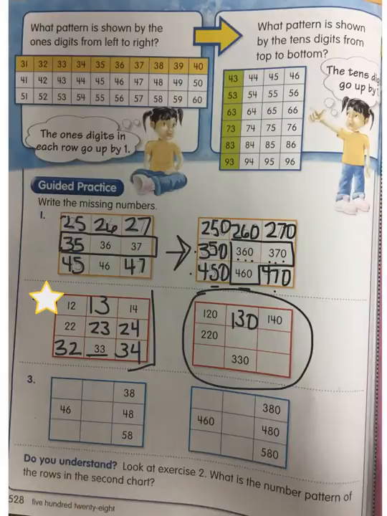So 22 is 220. 23 would be 230, just adding a 0. 24 would be 240. Down here, 32 would be 320. 33 is 330, and 34 would be 340. Moving on to the next one.